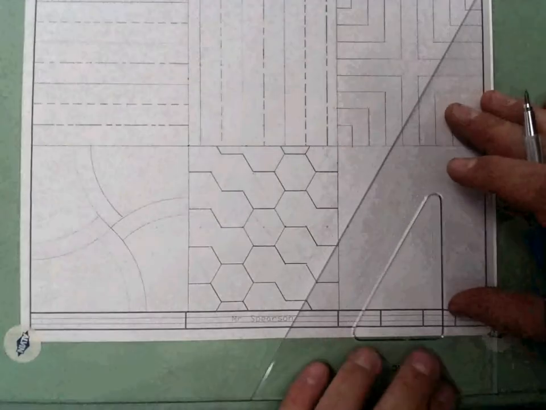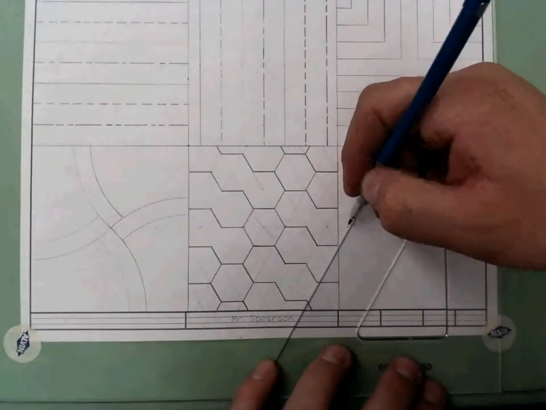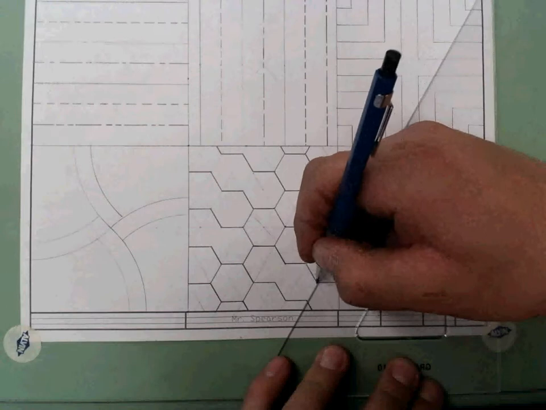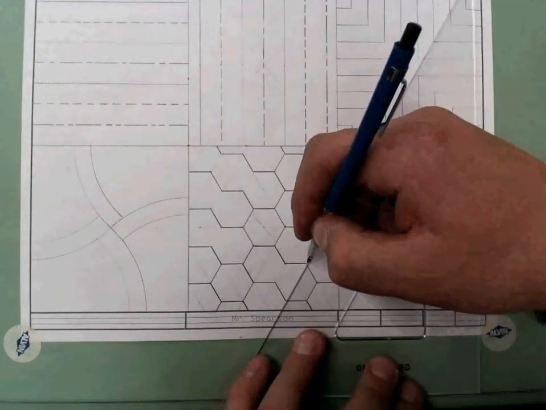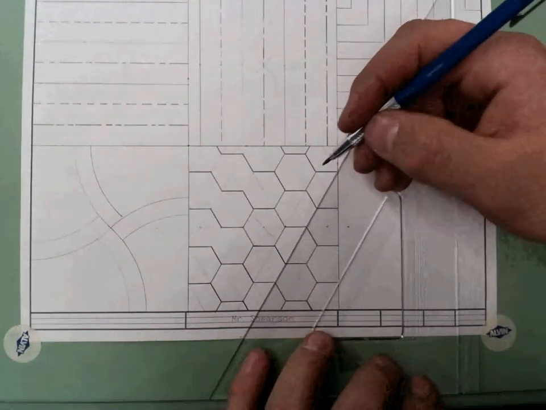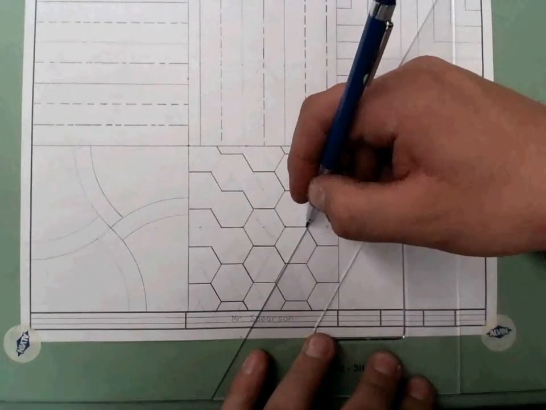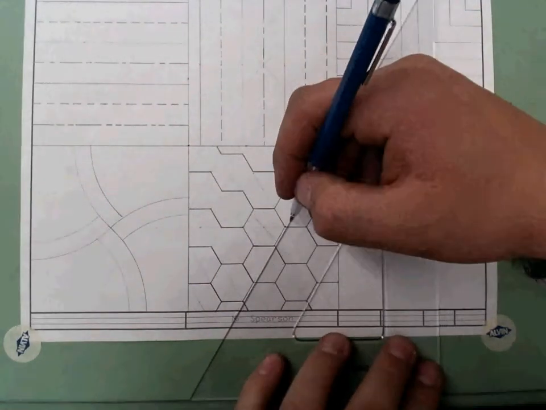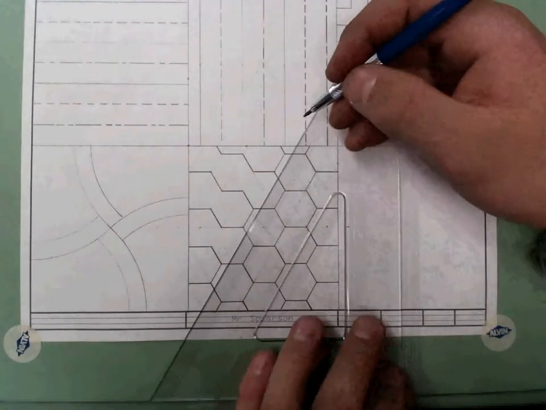So there's that. I'm going to flip it back. Might as well finish this one real quick. Looks good.